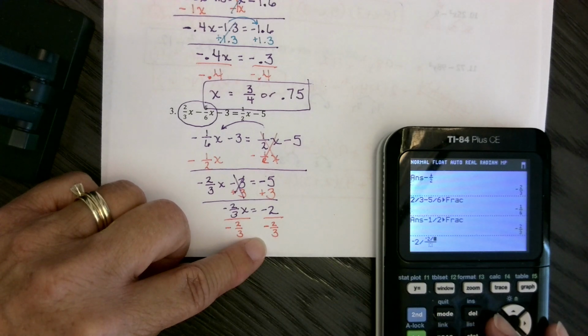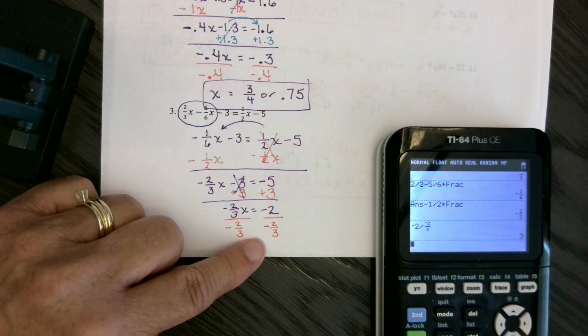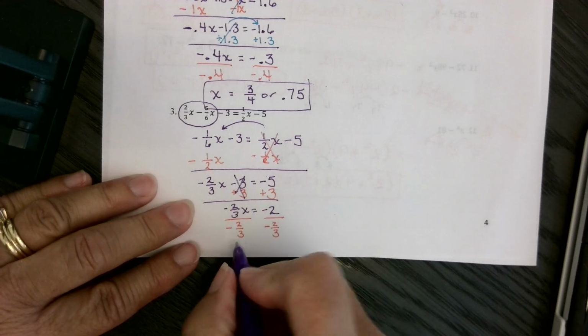Whoops. See, I'm so used to not using a fraction key. Let's try this again. Negative 2/3. Okay, is that right? And you should get 3. Yeah, and we do. Okay.